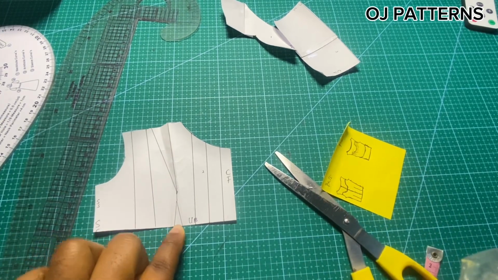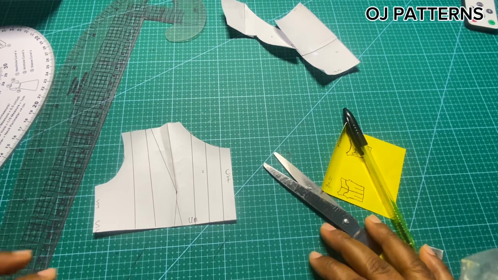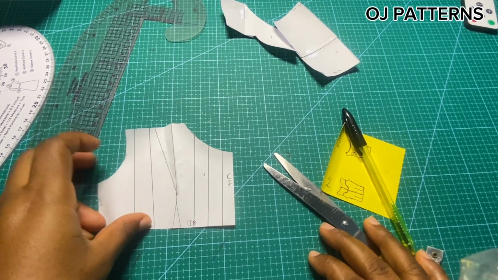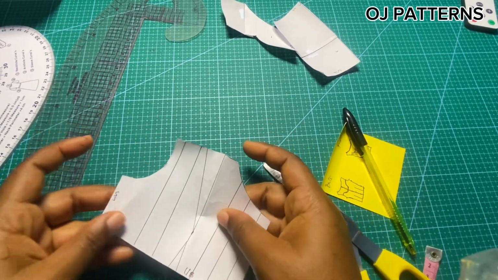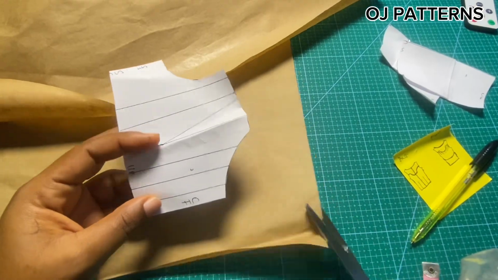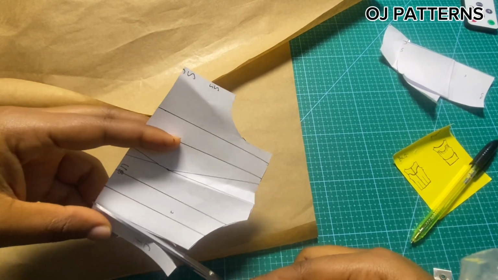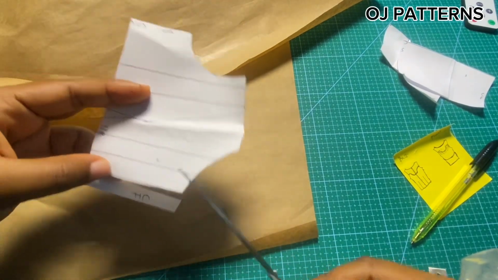So we still need to eliminate this that is coming up here. So what we want to do next is slash and place on another paper. So slash from the top to the tip.